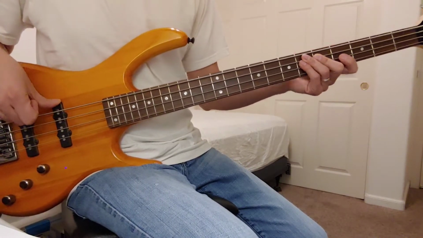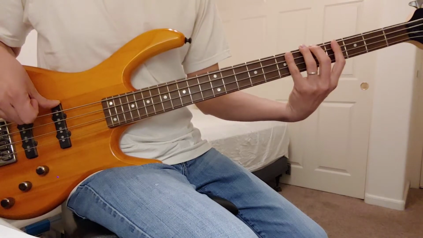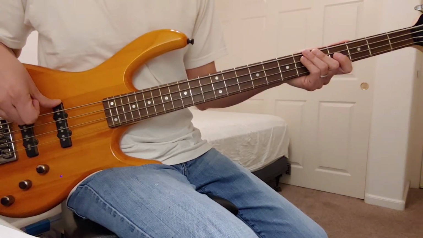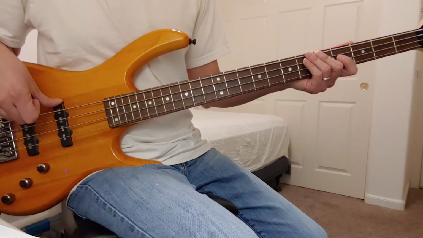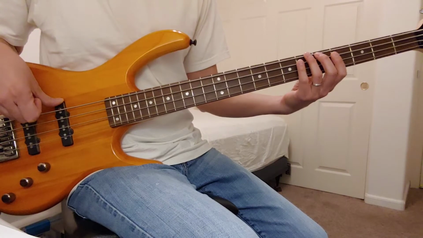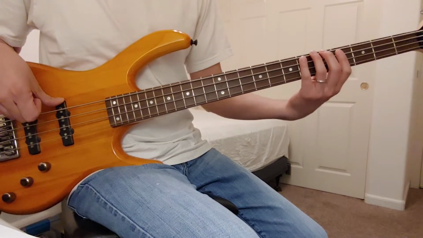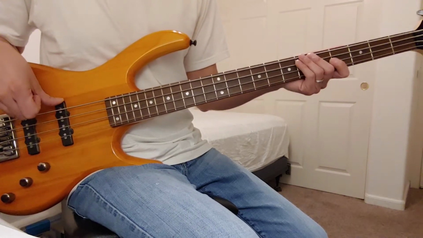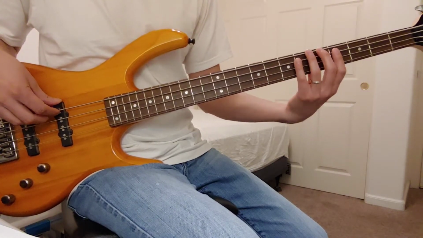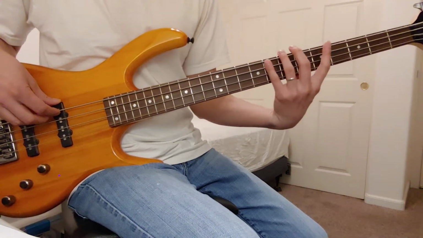So I was going to play all three minor modes here in A. I'm going to play the A Dorian, then the A Phrygian, and then the A Aeolian or natural minor. So it'll be the second mode, third mode, and the sixth mode. I'm going to start with the A Dorian, and I'm going to start with my index finger.